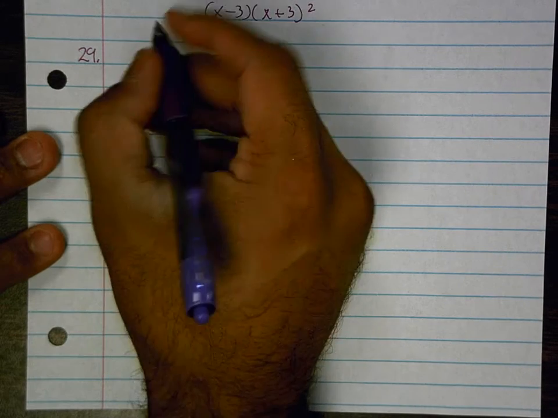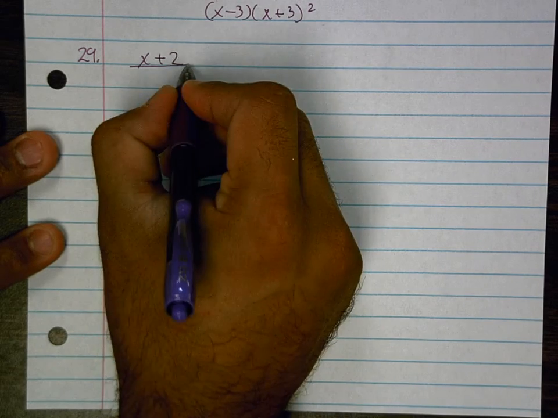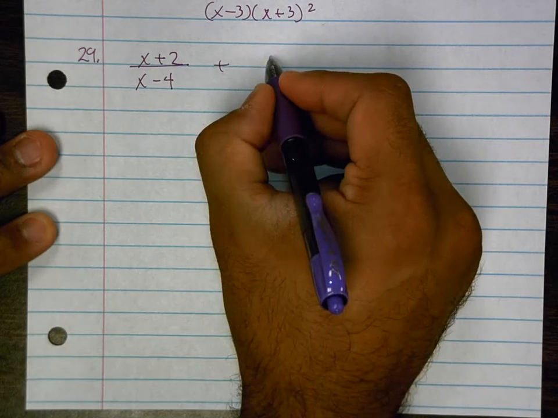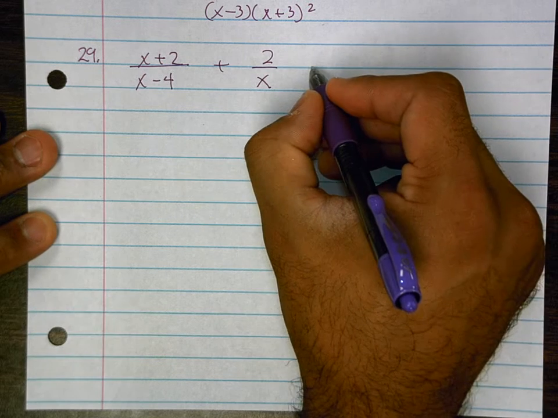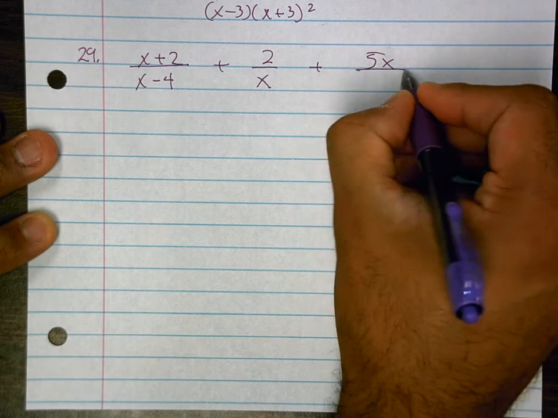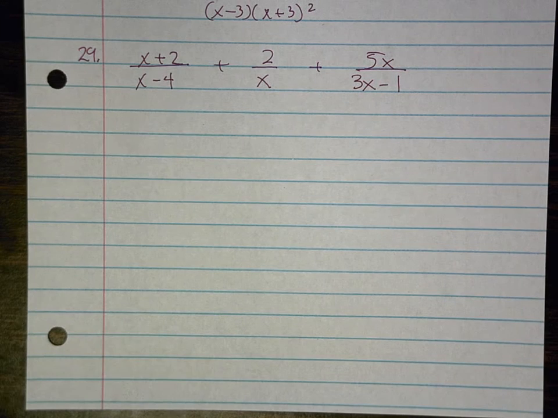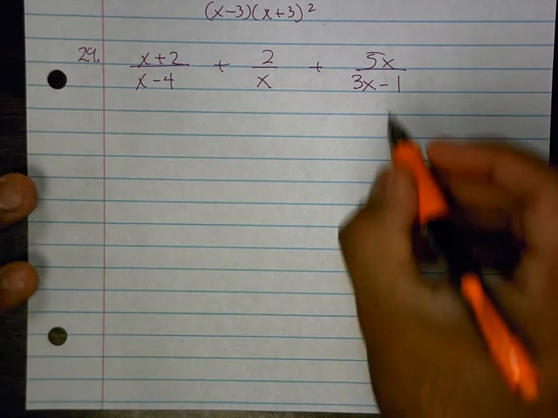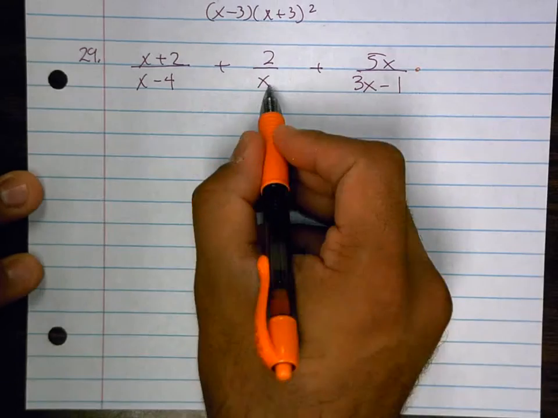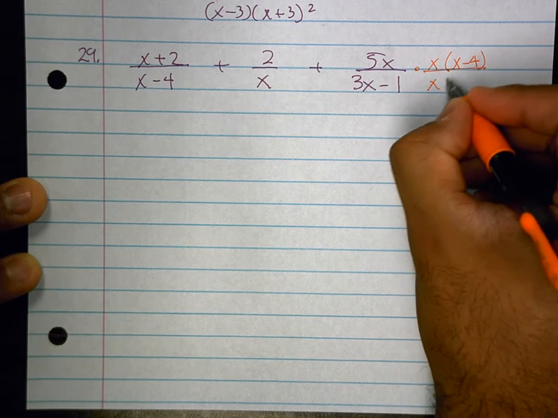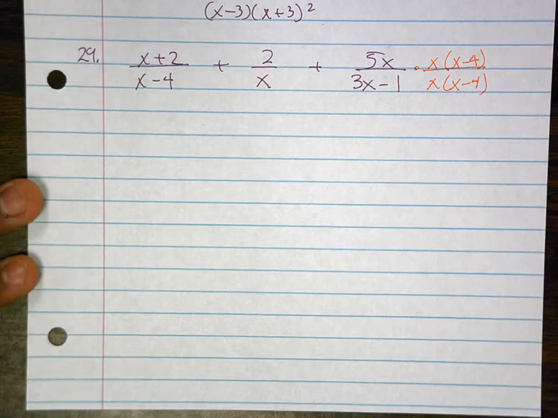29 is x plus 2 all over x minus 4 plus 2x plus 5x all over 3x minus 1. So there's three different fractions here. So they all got to match. So this one right here needs to be multiplied by these two, which is x times x minus 4 all over x times x minus 4.